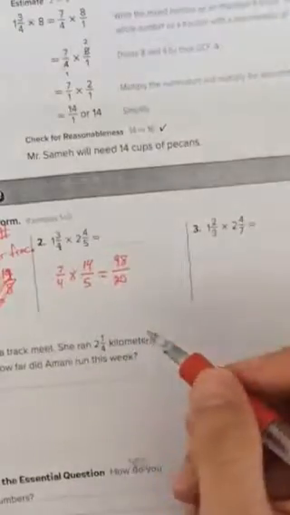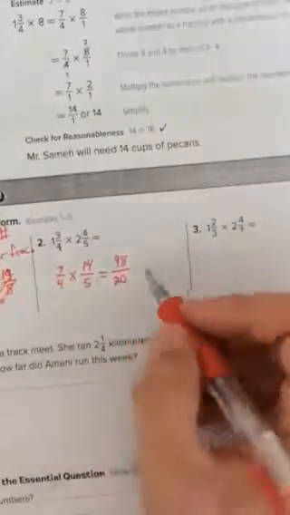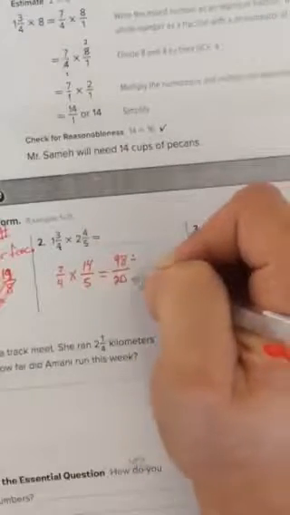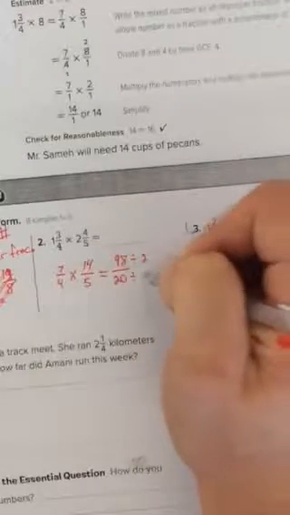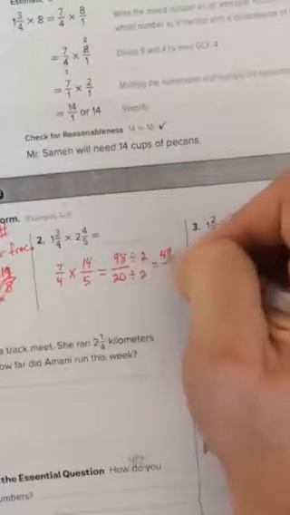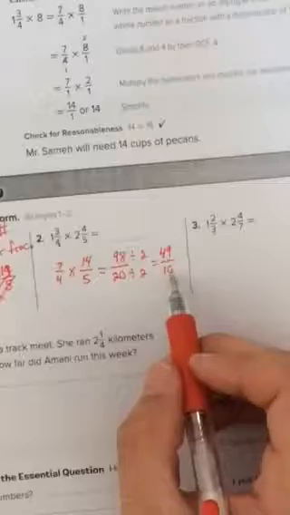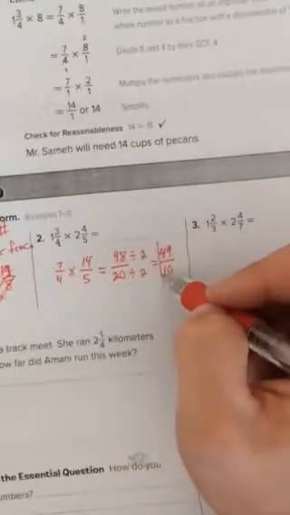Let's see if there's a number that divides 98 and 20. I definitely know 2 does, so I need to write it in simplest form. Okay, so 98 divided by 2 is going to be 49. 20 divided by 2 is 10. Is there a number that divides 49 and 10? I don't think so. So that is the fraction in simplest form.